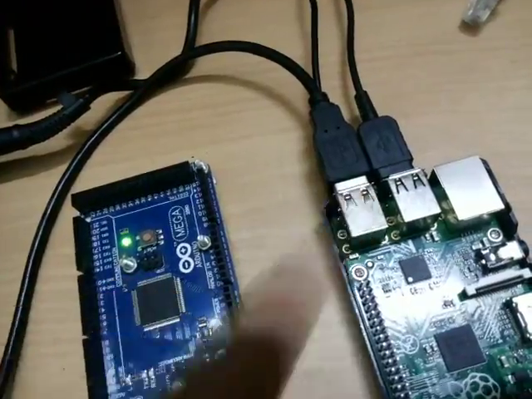Okay, as you see, I have just connected the Raspberry Pi with the Arduino. So coming to the window, here you need to go to the tools. As for the Windows PC, you need to select the serial port.